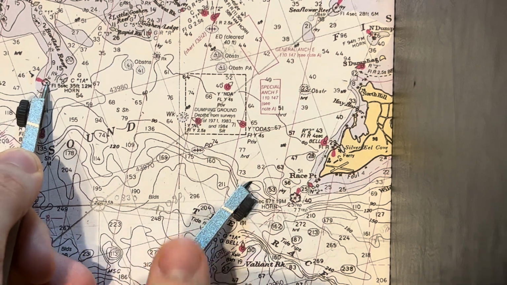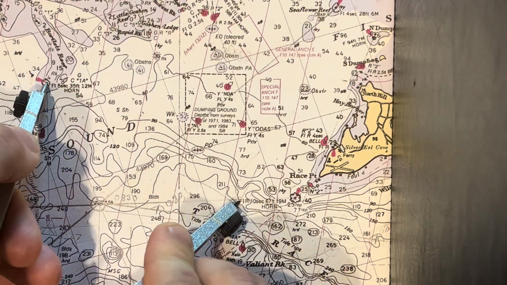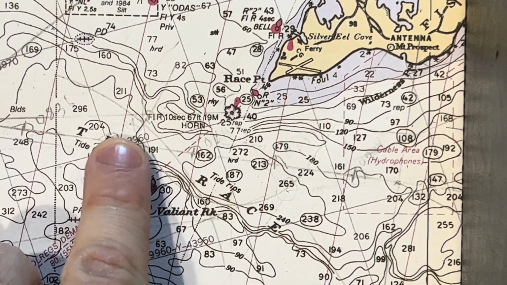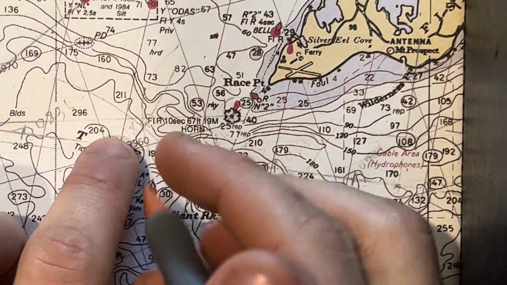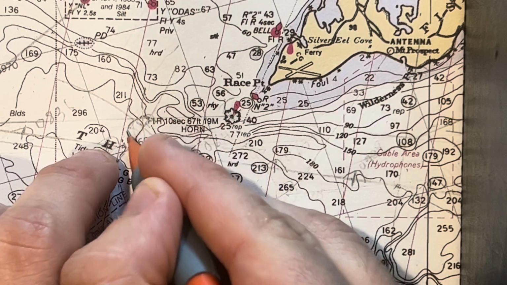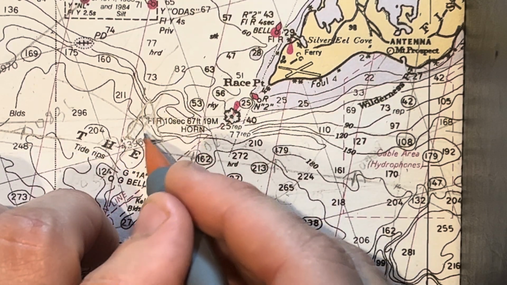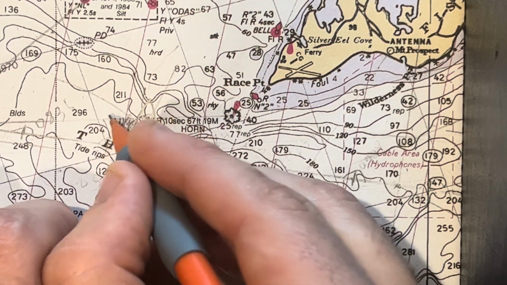There we go, and then it intersects. You draw your arc, and you can see all 3 arcs pass through each other right there. So you draw a triangle because this is an entirely radar fix, and you label the time 1000 for this one.